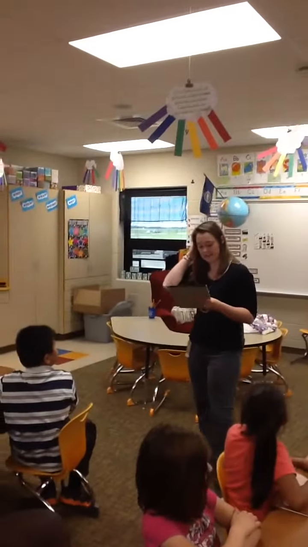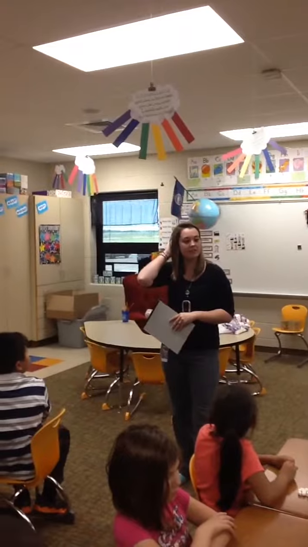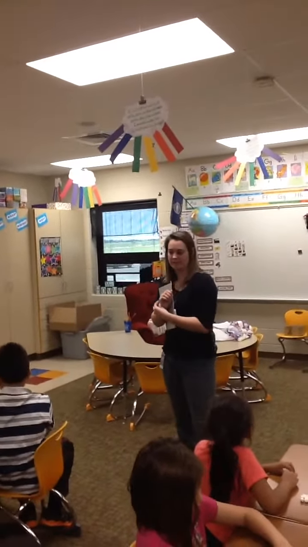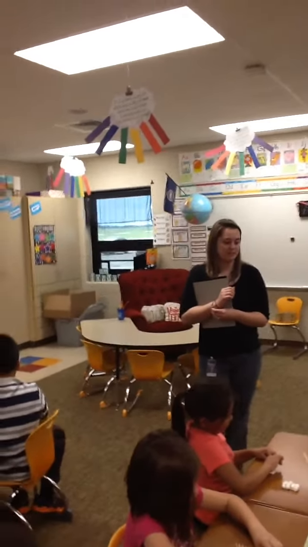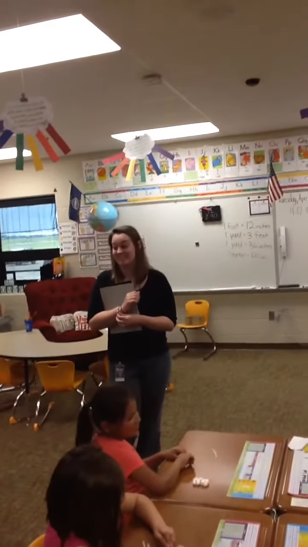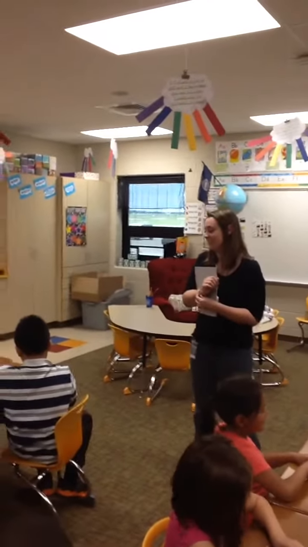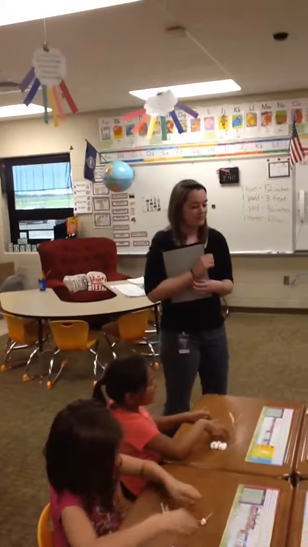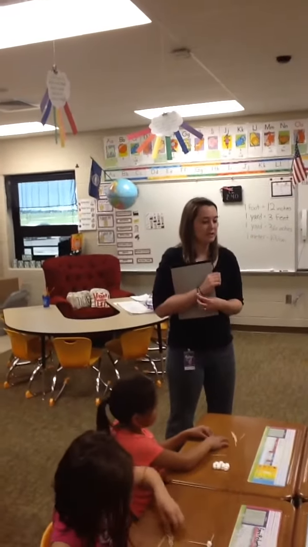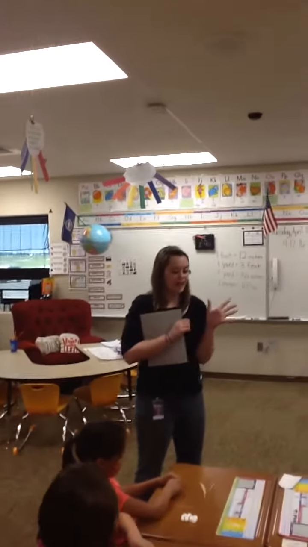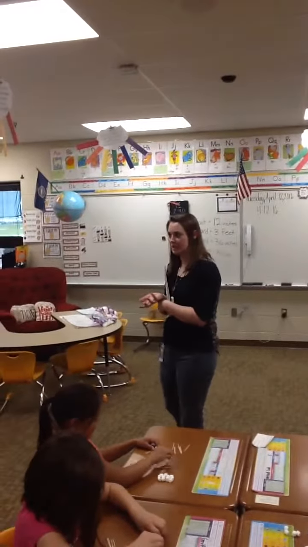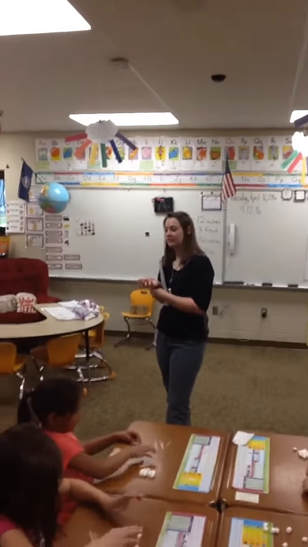This one has 5 vertices and 5 edges. Sometimes it's helpful to pull out the pieces you need and then hook it together. Because you'll need 5 vertices, so how many marshmallows is that? 5. And you'll need 5 edges. How many toothpicks is that? 5.